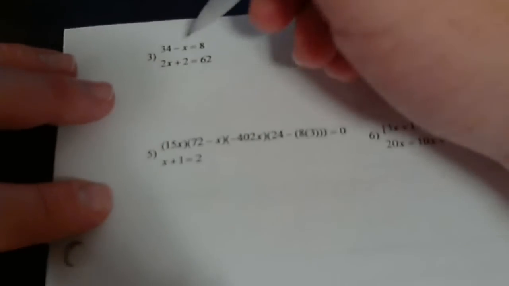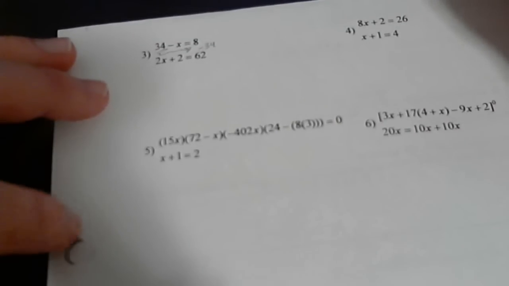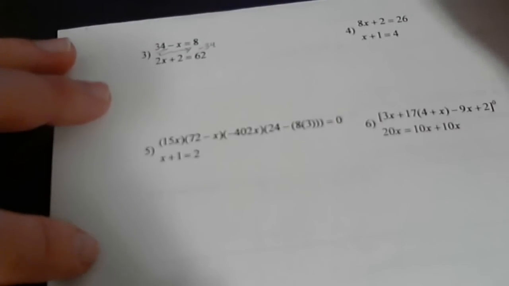Let's look at number 3. We have 34 minus x equals 8. Let's see. Well, first thing I'm going to do, I'm going to bring the 34 to this side and subtract. I have 8 minus 34, which is negative 26. So that means negative x equals negative 26. So we drop the negative signs. x is 26. Wonder if x is 26 over here.